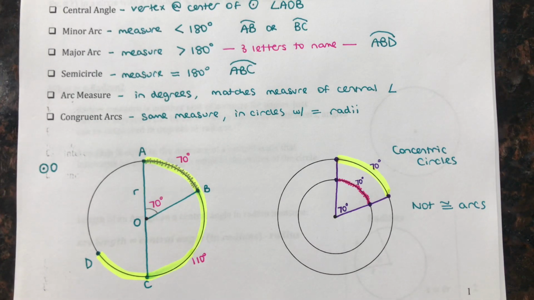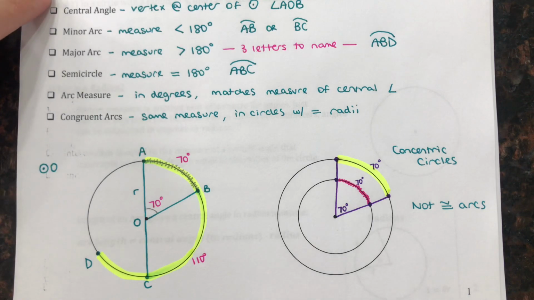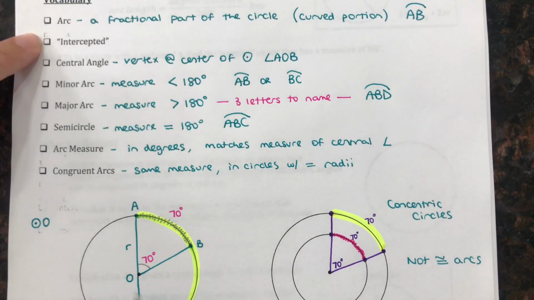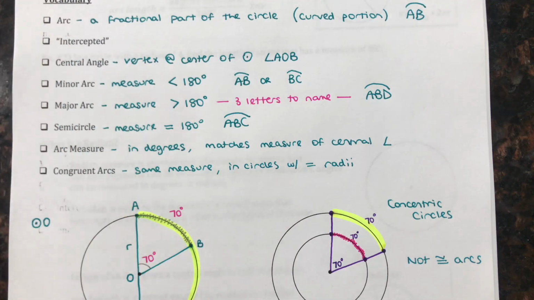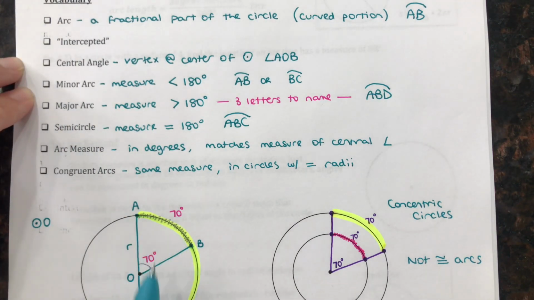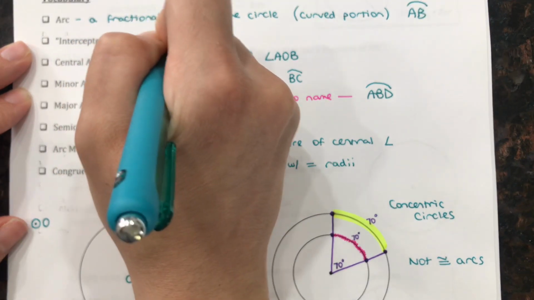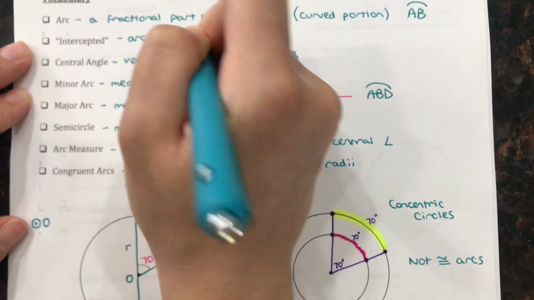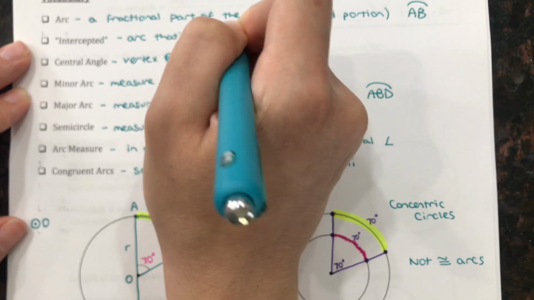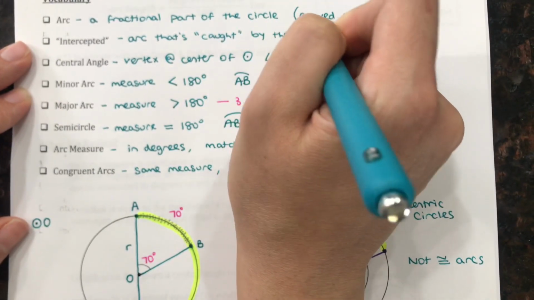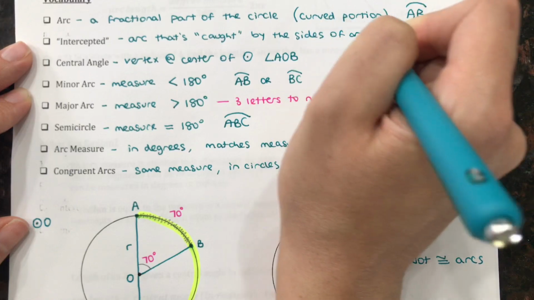Okay? So this last word that I had skipped over is that word intercepted. We use that with arcs a lot. Intercepted means an arc that's caught by the sides of an angle.